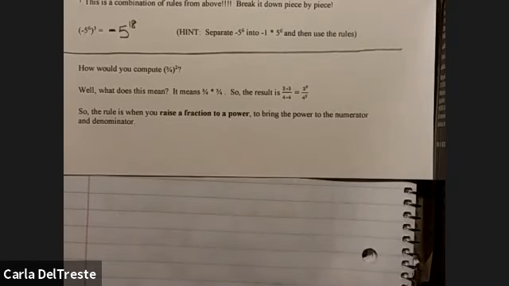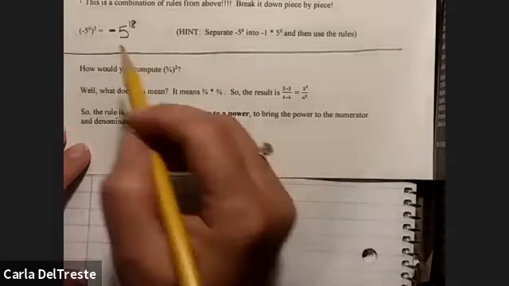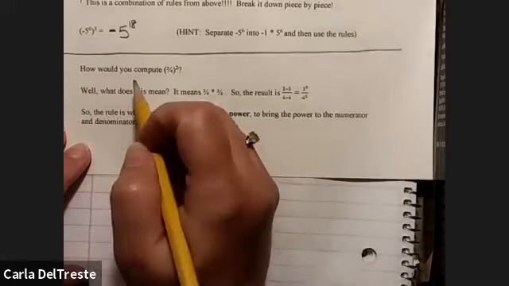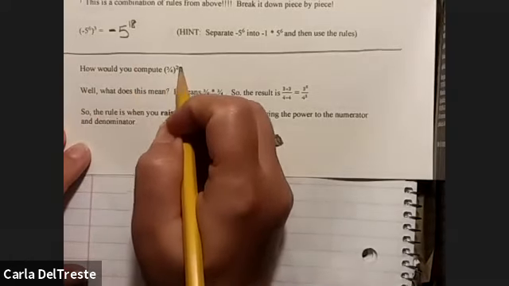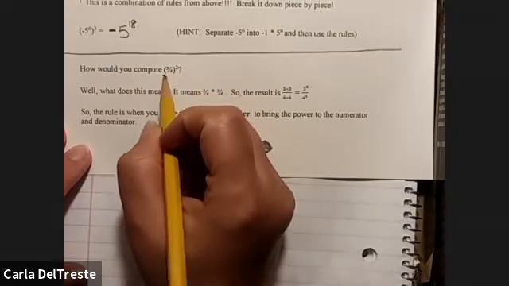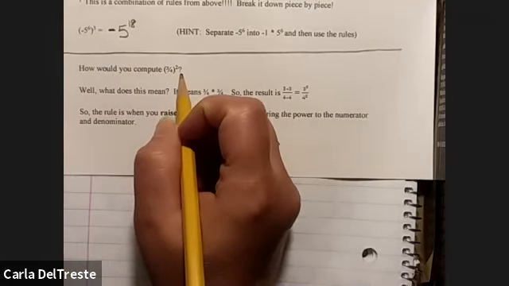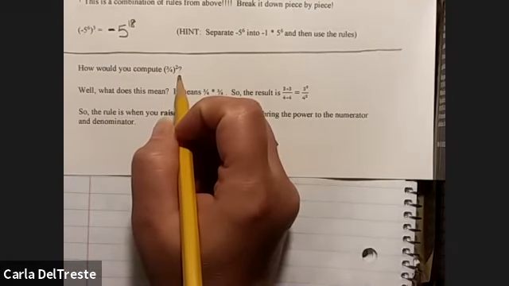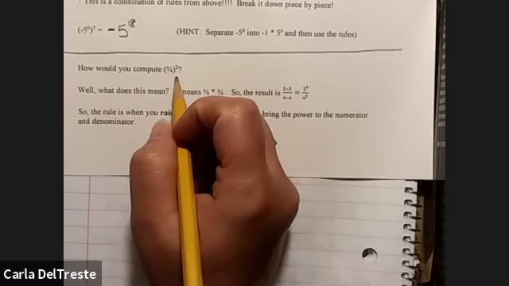Hello again. This is a continuation for exponent rules, picking up where we left off in the previous video. So how would you compute 3/4 squared? And we're going to do this literally first again because we want to explain where the rule comes from. Once you know the rule and understand the rule, then you of course use the rule because the rule is a shortcut.